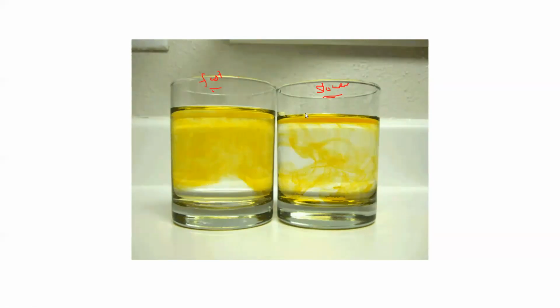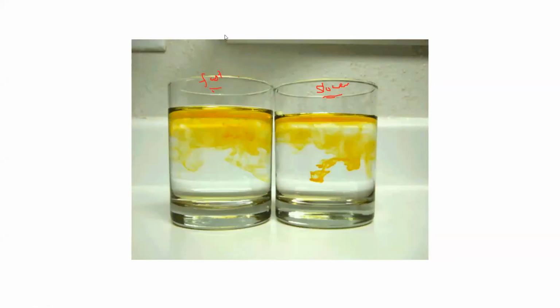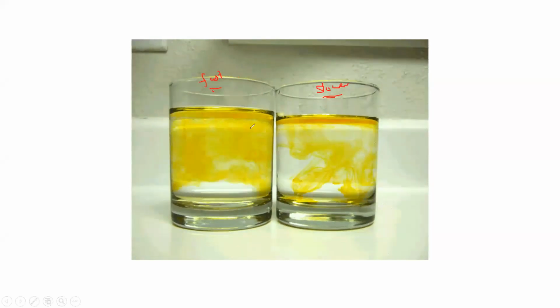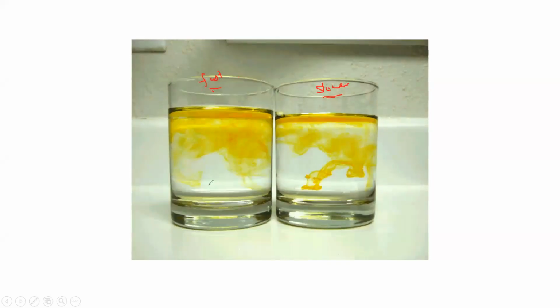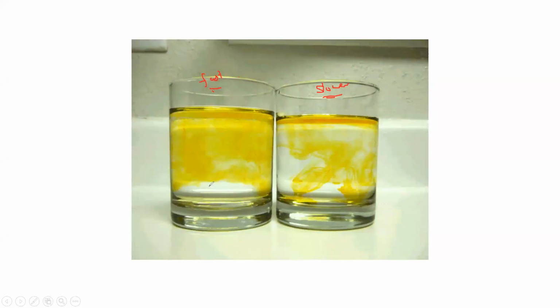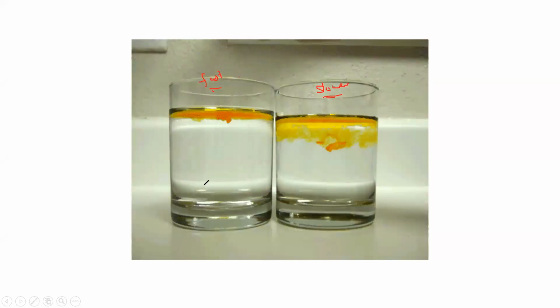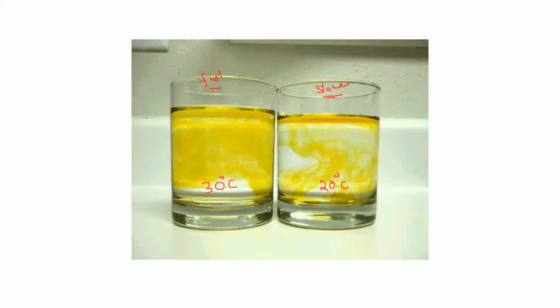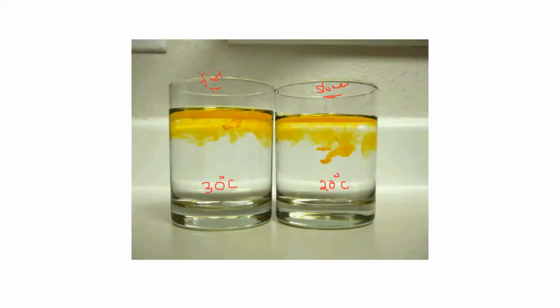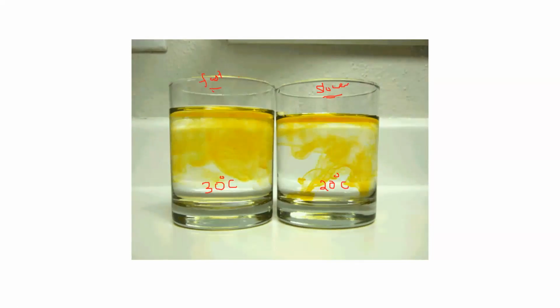They are not at the same temperature, they are at different temperatures. That's why you find that the spreading is much faster on the left-hand side as compared to the right-hand side. So the container filled with liquid on the left-hand side might be at 30 degrees centigrade, whereas the container on the right-hand side is at 20 degrees centigrade. So the rate of diffusion not only depends on the mass, it also depends on temperature. An increase in temperature will increase the rate of diffusion.